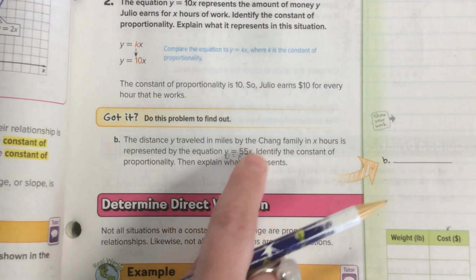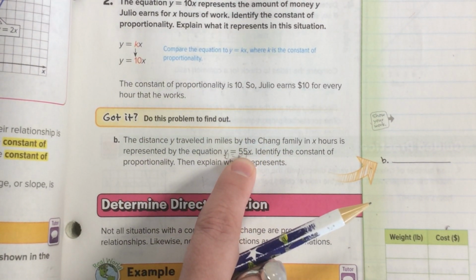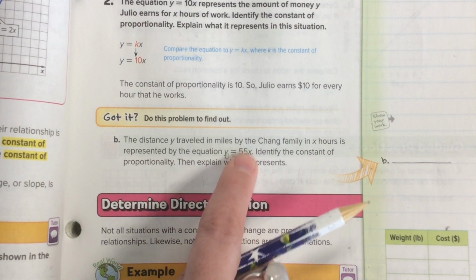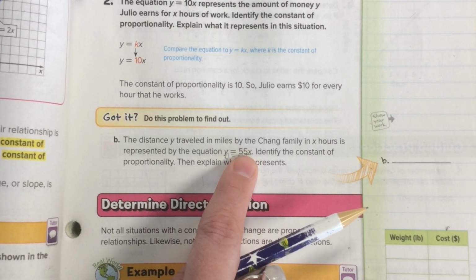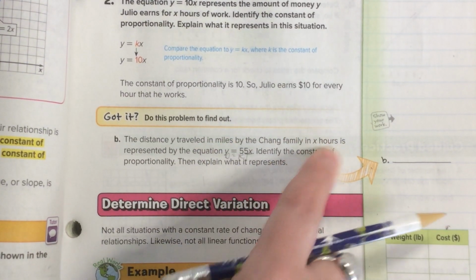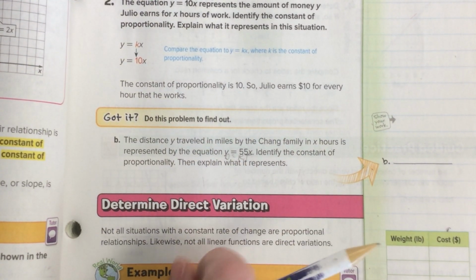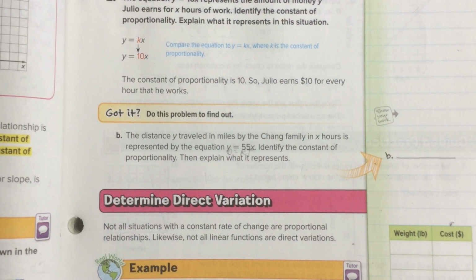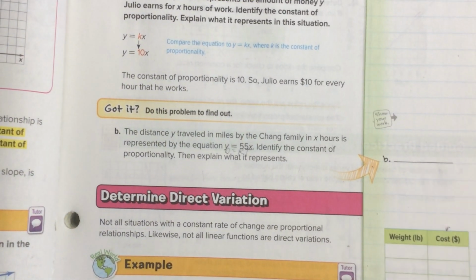Identify the constant of proportionality. That's just the number that's next to x. And then explain what it represents. That's the rate, that's how fast we're going. So it's 55 miles per hour. So yep, 55 miles an hour is how fast they're going. Ta-da! See, it's not too tough.